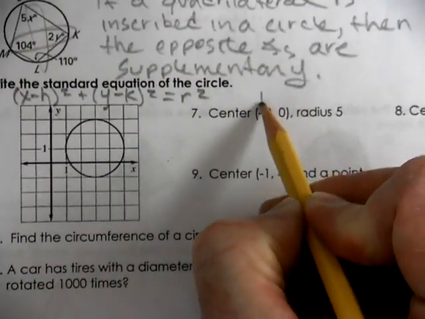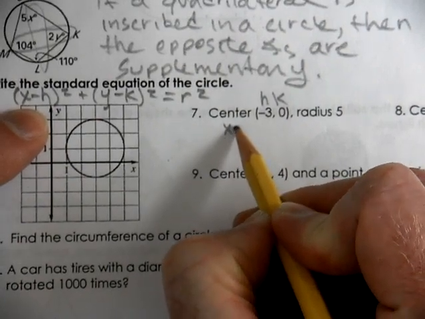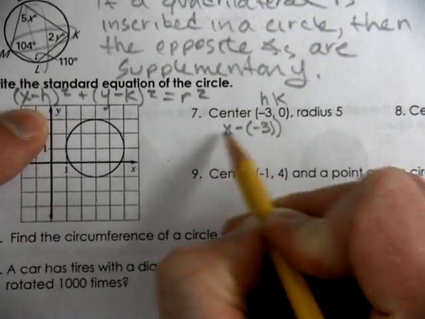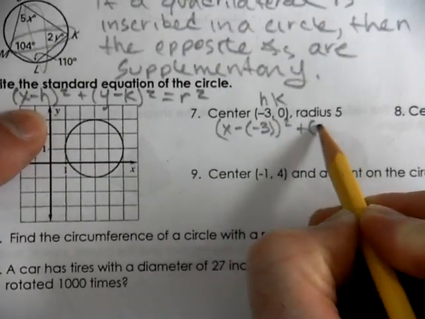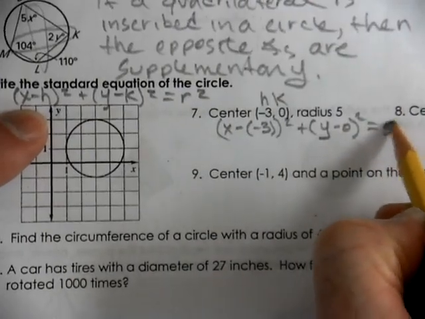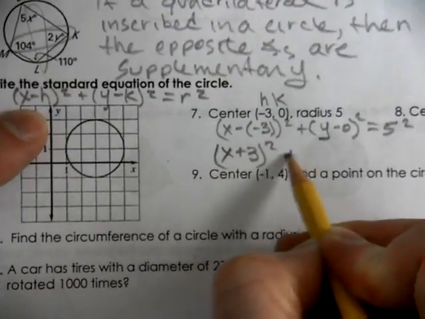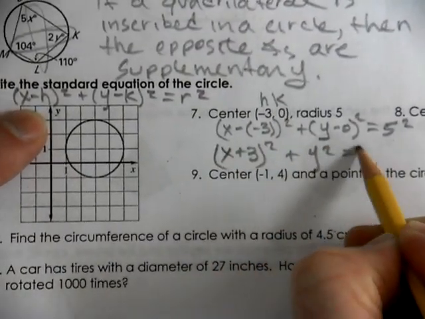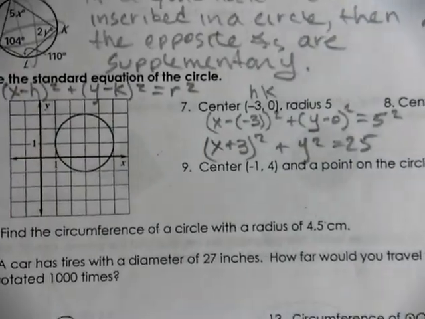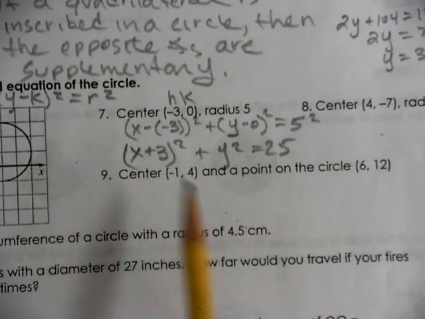So our center is always h and k. So we're going to say x minus a negative 3. Notice I have to have those in parentheses. And y minus 0 squared equals the radius squared. So that gives us (x plus 3) squared plus y squared equals 25. There's the equation of your circle. I plugged in my h and my k. I already knew my radius. So there's my equation. An equation is always going to have an x and a y involved.